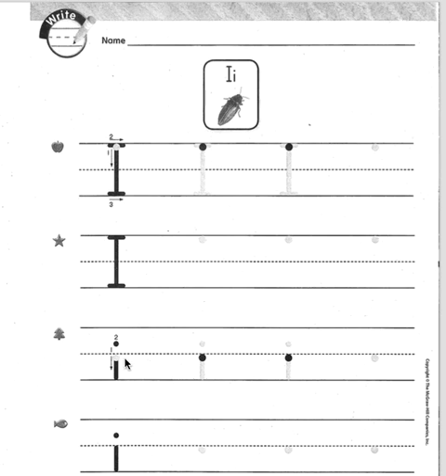Then for short I, what you're going to do for short I. You're going to go down, back up, and put a dot. Once you're done, please bring your packet to Miss Jones.